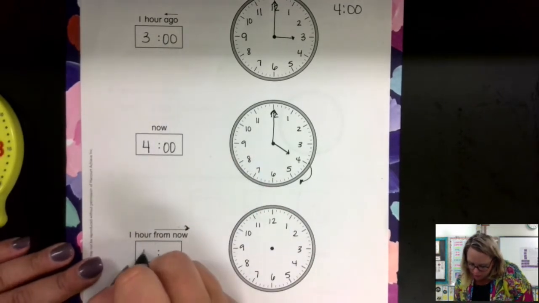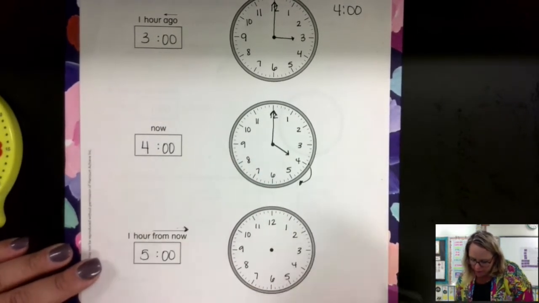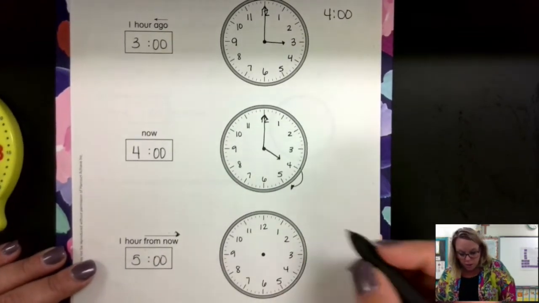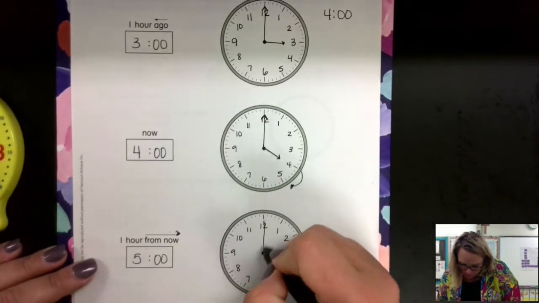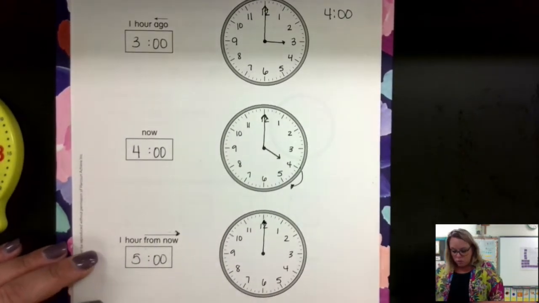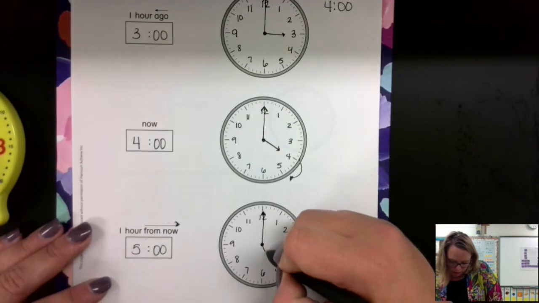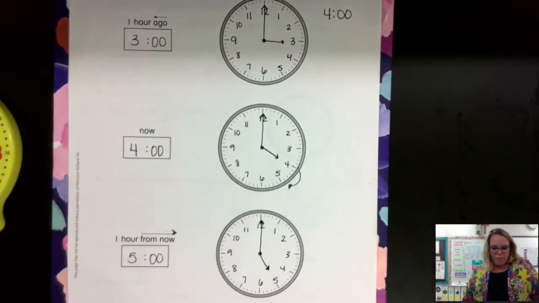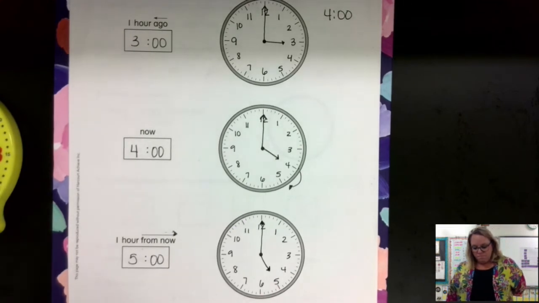It'll be 5 o'clock. So go ahead and show 5 o'clock on your clock face. My minute hand is going to be up past my 12, and my hour hand is going to be shorter and pointing at my 5. Okay?